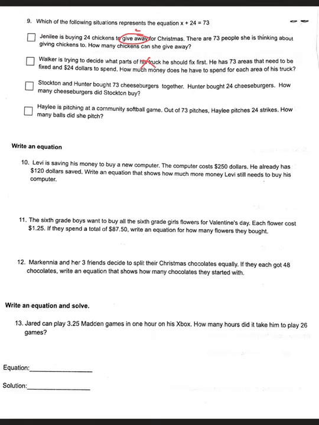Stockton and Hunter bought 73 cheeseburgers together. Okay, that gives me a total. Hunter bought 24. How many cheeseburgers did Stockton buy? Okay, so I know it's 24 plus x. So yep, this is the answer. But because it's check marks, there can always be more than one. Haley's pitching at a community softball. Out of 73 pitches, there's our total.